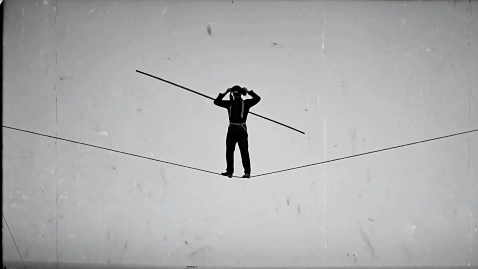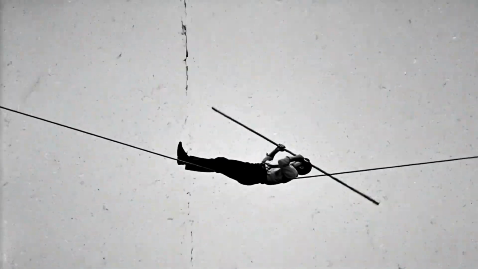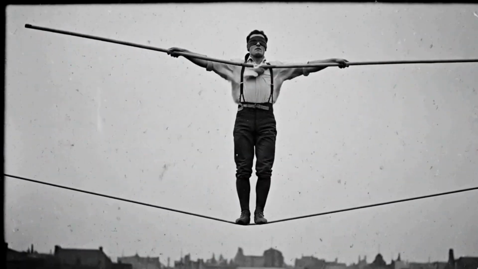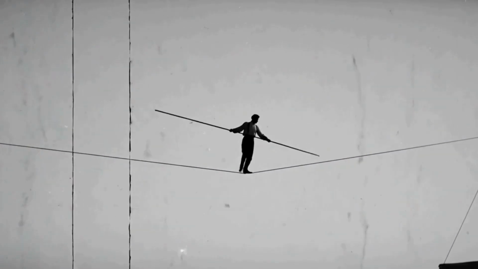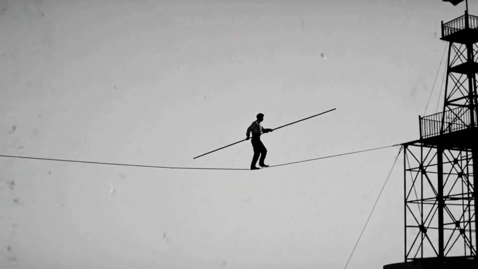Elastic potential energy. GCSE Physics. Long before safety harnesses or modern materials, tightrope walkers crossed huge gaps on ropes stretched high above the ground.